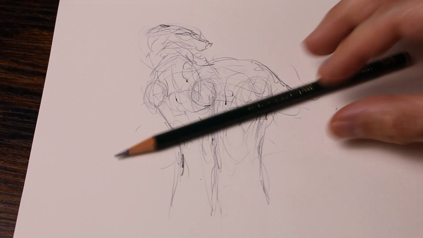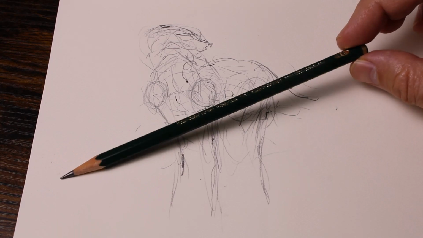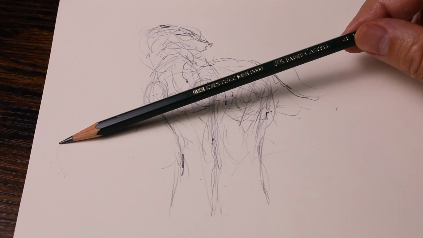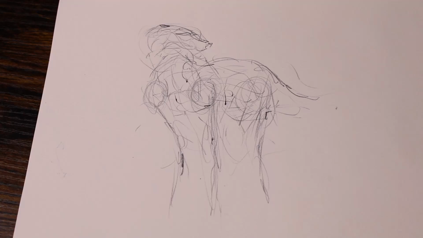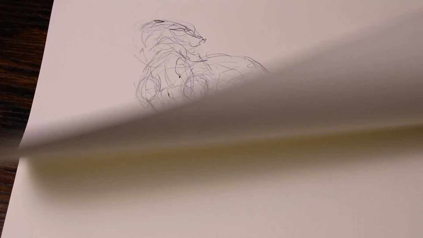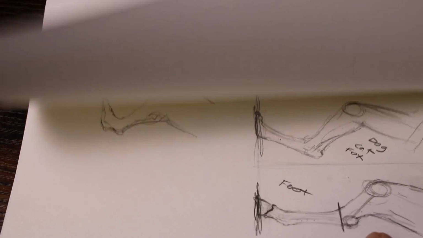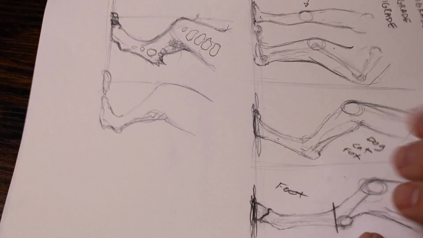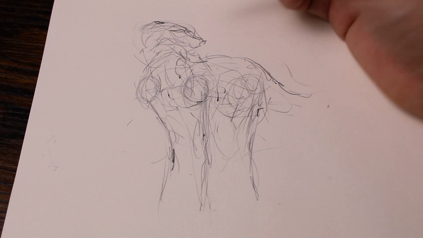Oh, by the way, I'm using a Faber-Castell. I don't know if you can see it in this lighting. Faber-Castell 4B, and then I'm drawing on Moleskine paper. This Moleskine paper, it's a little thinner than what I'm used to. I ordered it off Amazon. It's pretty thin, like you can see through these pages quite easily. So that's why sometimes when I'm drawing, you can see another drawing underneath it. But anyway, that's beside the point. I don't know what I'm talking about.